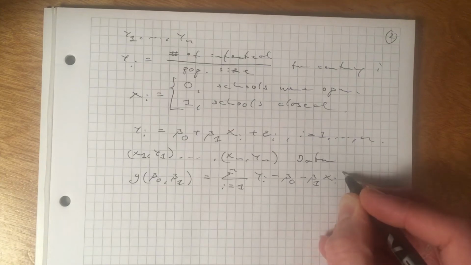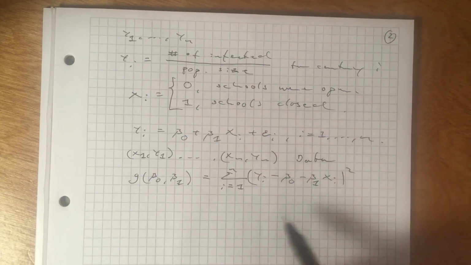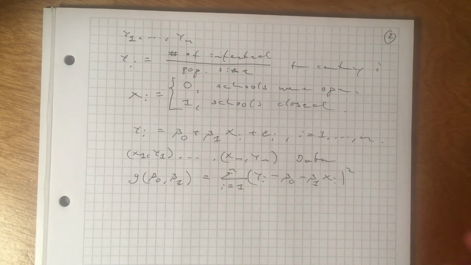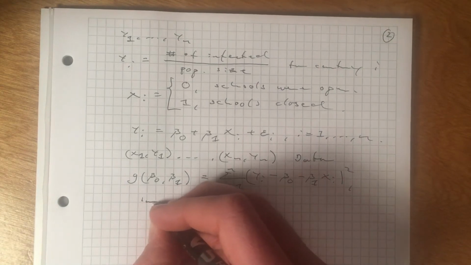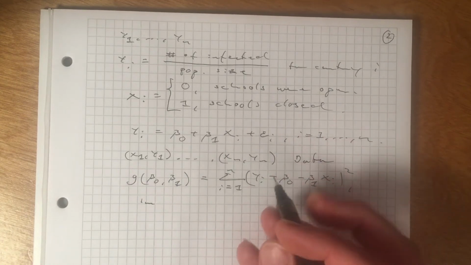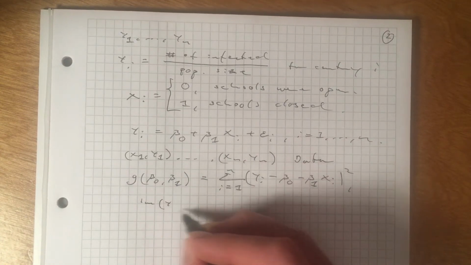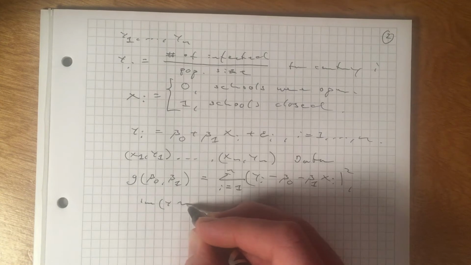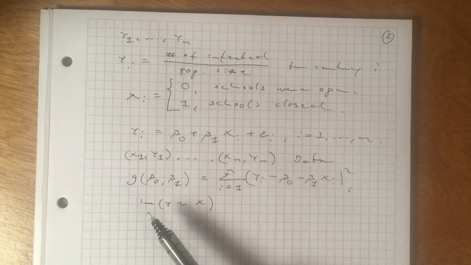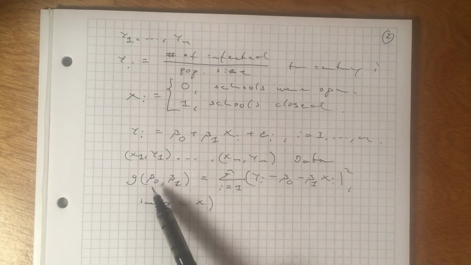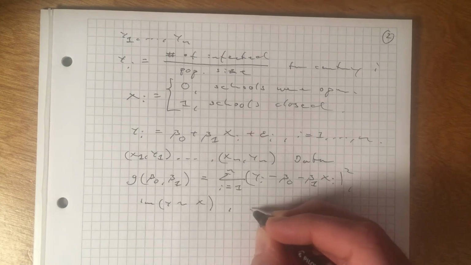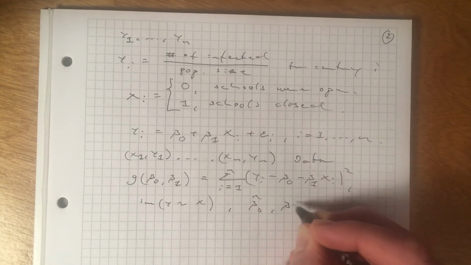You should now be able to differentiate with respect to beta 0, beta 1, and find the minimizers of this function, and know that minimizing this function is what the lm function in R is doing for you. If y here is a vector in R consisting of y1 up to yn, you write lm(y ~ x), and this function will then return the minimizers of this function. Those are our estimators, which we denote by beta 0 hat and beta 1 hat.